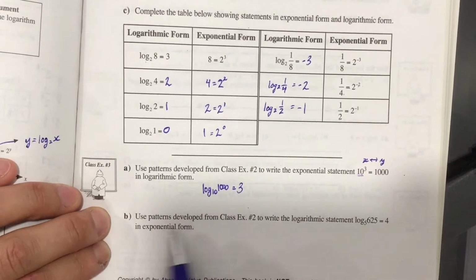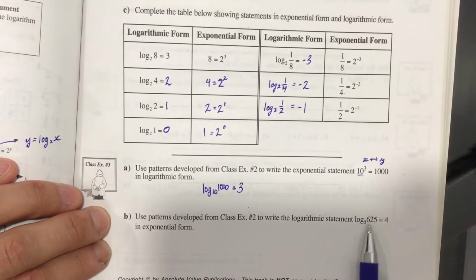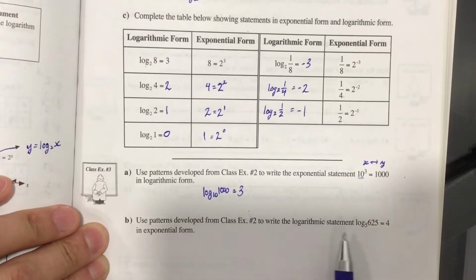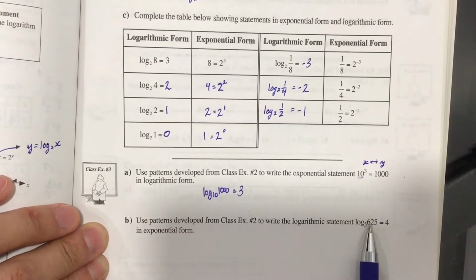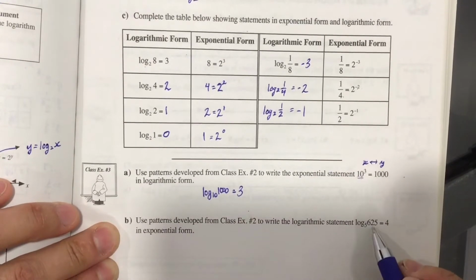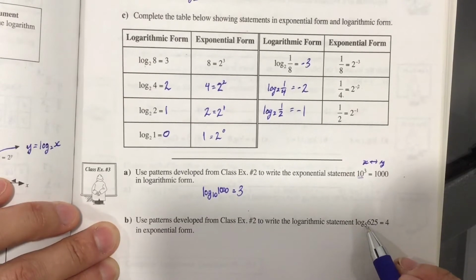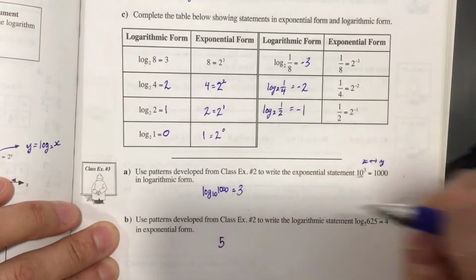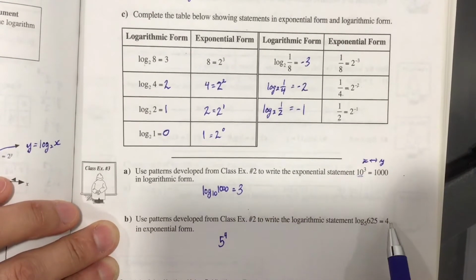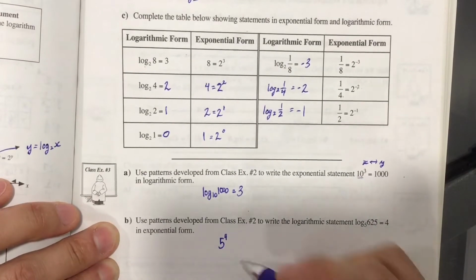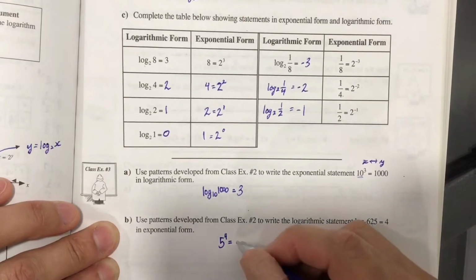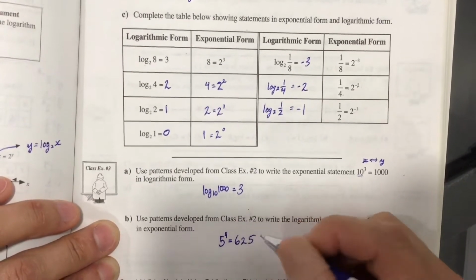Now this pattern would be reversed if we're given the log form and we want to go to exponential form. So now I have log 5 of 625 is equal to 4. So the base remains the same, right? So the base is going to equal 5. So 5 to the power of 4, because that was the y value here, it now becomes the x value, is equal to my x value, which is now going to be my y value of 625.